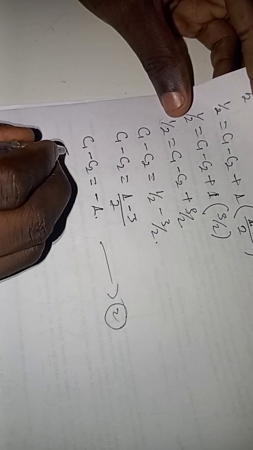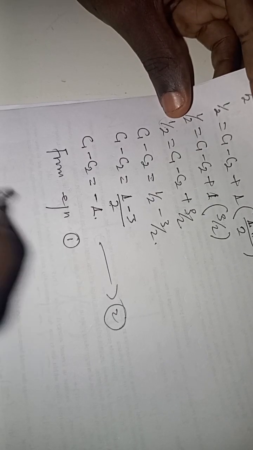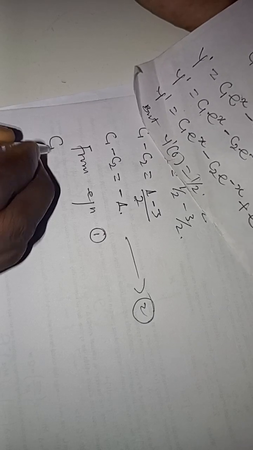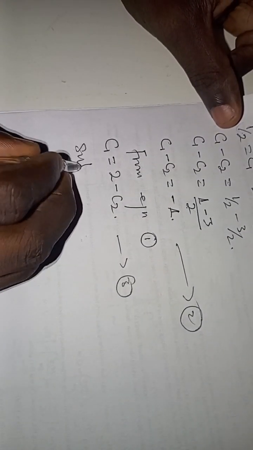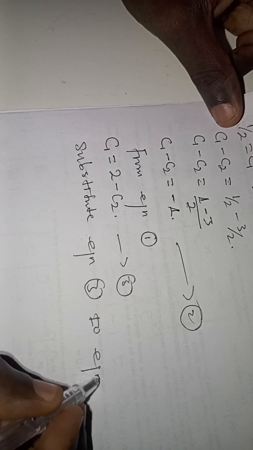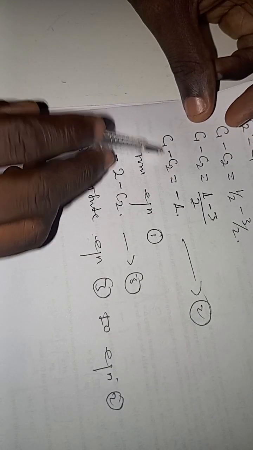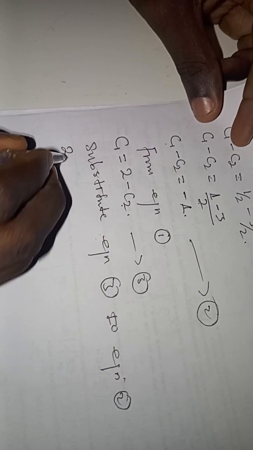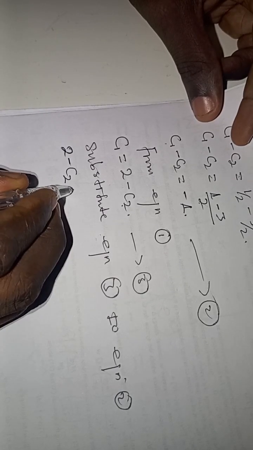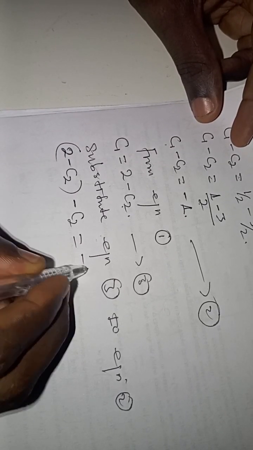Right, so from equation 1, I can get the value of C1. So C1 from equation 1, C1 is equal to 2 minus C2. So I can call this equation 3. So if I substitute equation 3 into equation 2, I'm going to obtain C1 here is 2 minus C2. So anywhere I see C1, I will write this. So I'm going to have 2 minus C2, then minus C2 equal to minus 1.